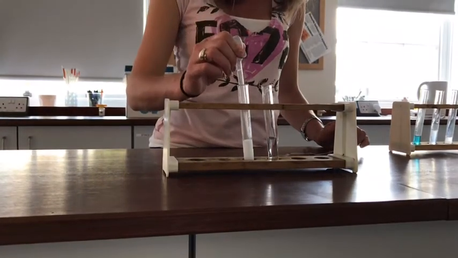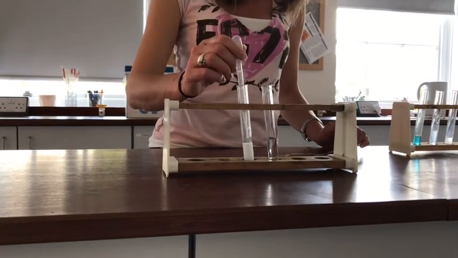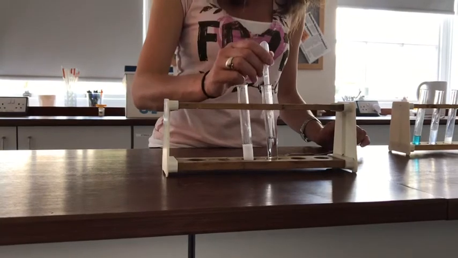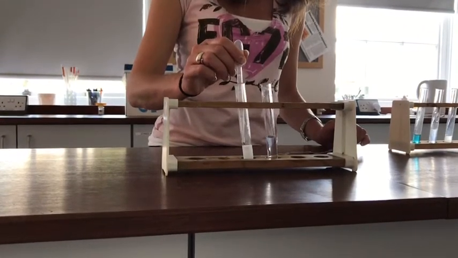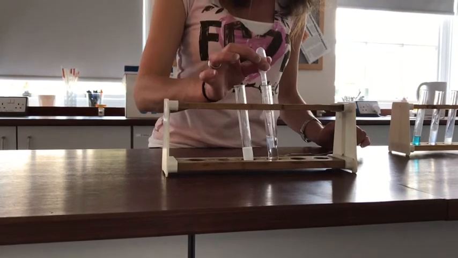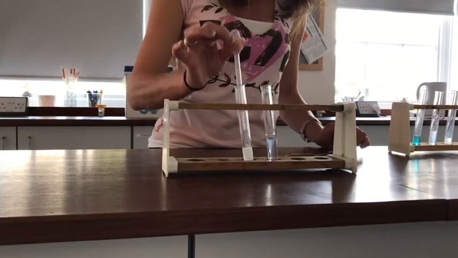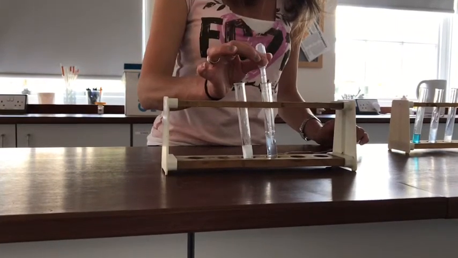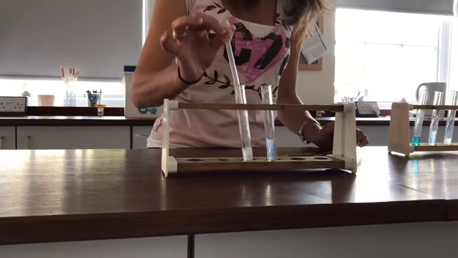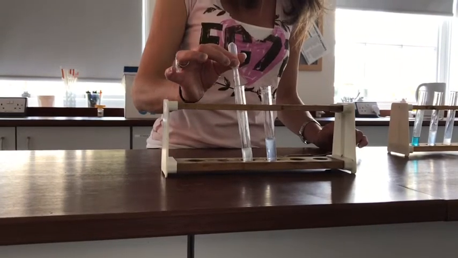And let's collect the gas. And again with this one, you can see definitely gone cloudy, definitely produced some CO2.